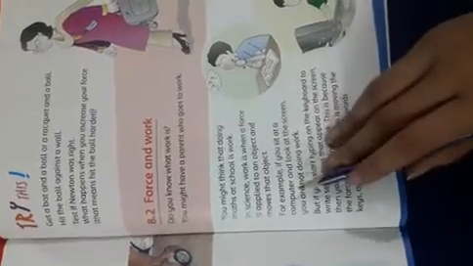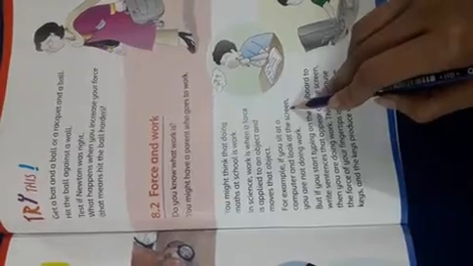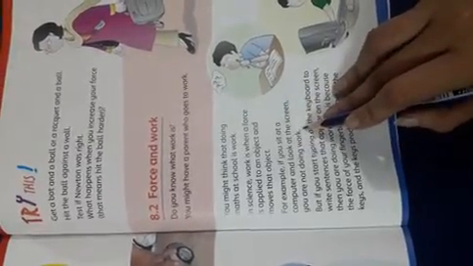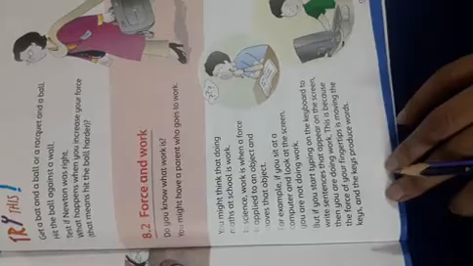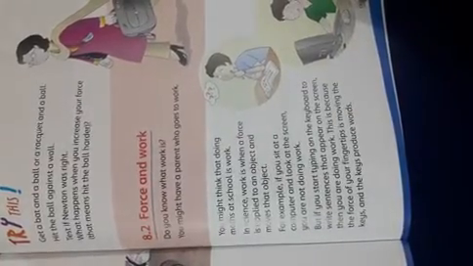Let's see this phenomenon with an example. If you sit at a computer table and look at the computer screen, but you are doing nothing, it means that you are not doing any work. But as soon as you start typing on the keys, you will see that what you type appears on the computer screen.